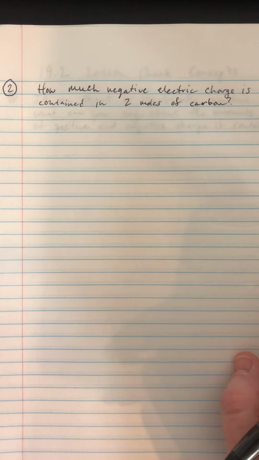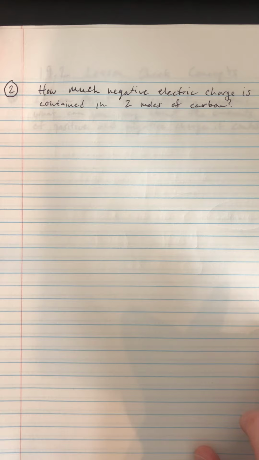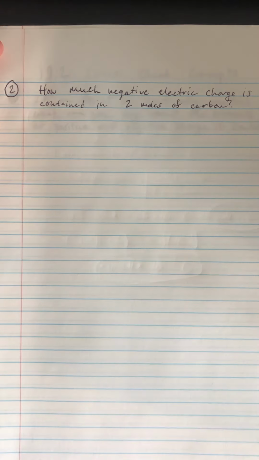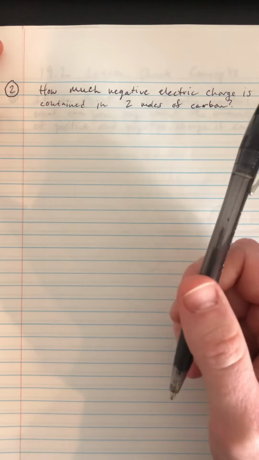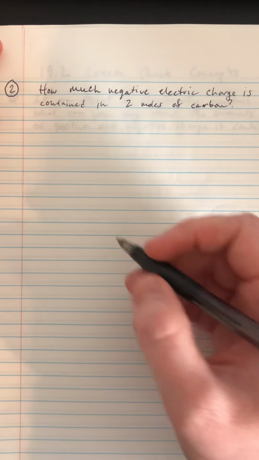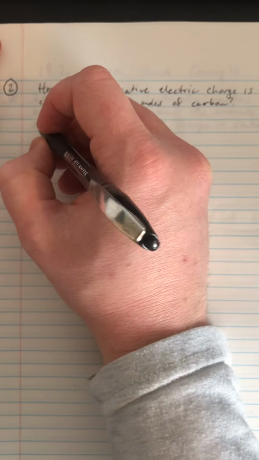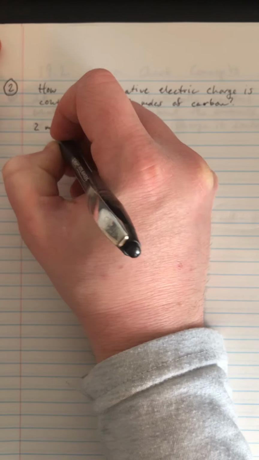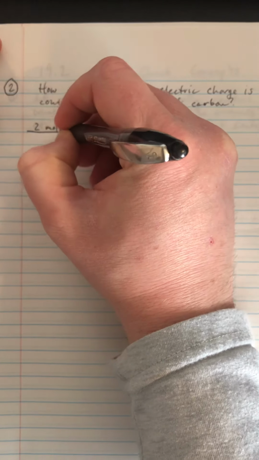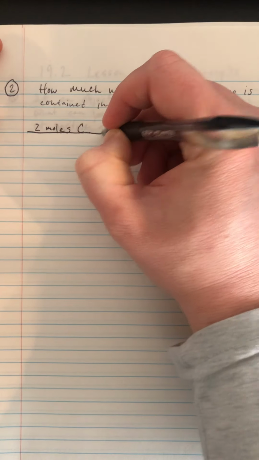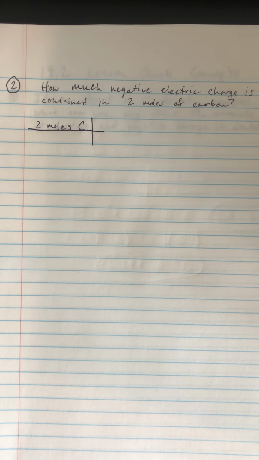So there's that. Number 2, how much negative electric charge is contained in 2 moles of carbon? Now, we're really going back to chemistry, and I gave you some hints on the PowerPoint to help you out here. So we actually do end up doing what you used to do in stoichiometry. So 2 moles of carbon is what we're going to start out with. And then we want to find conversion factors that'll eventually get us to electric charge.